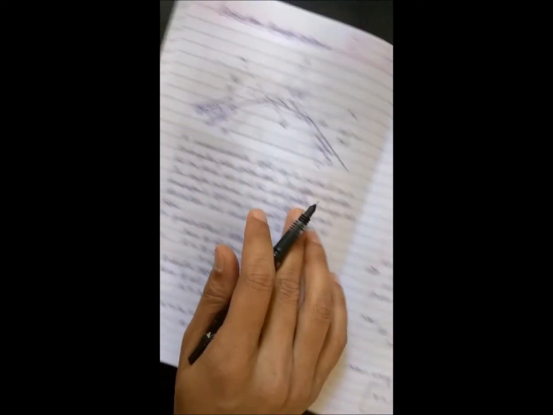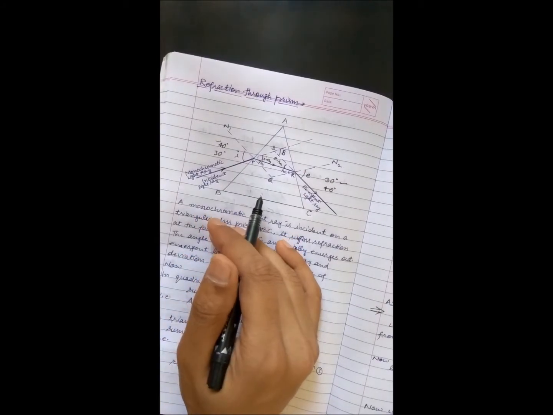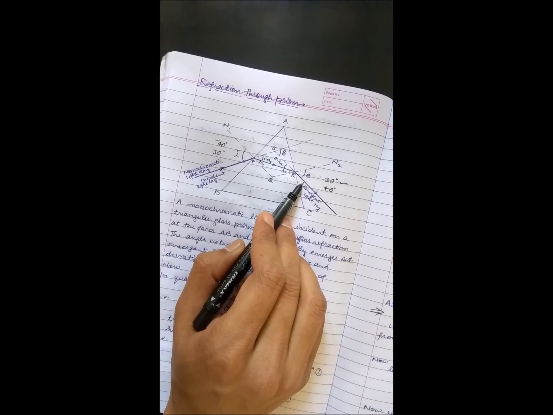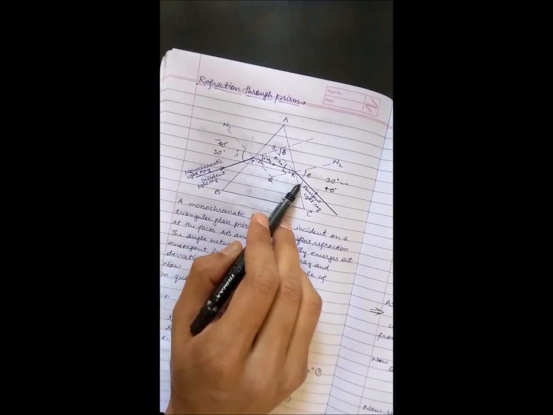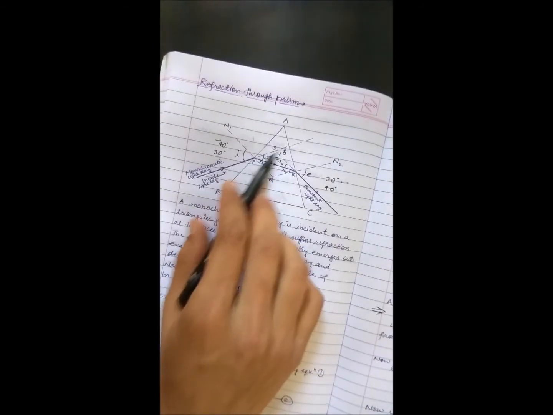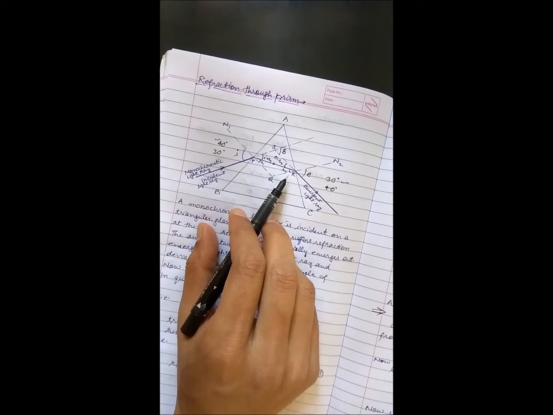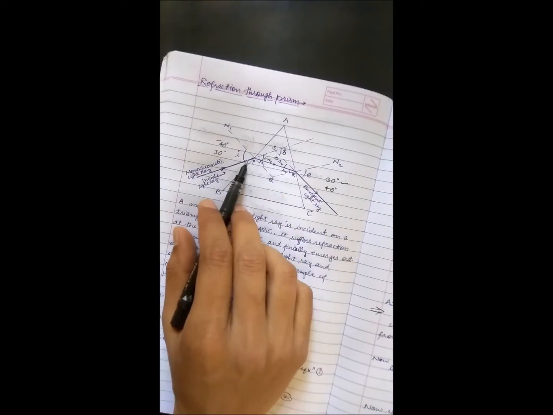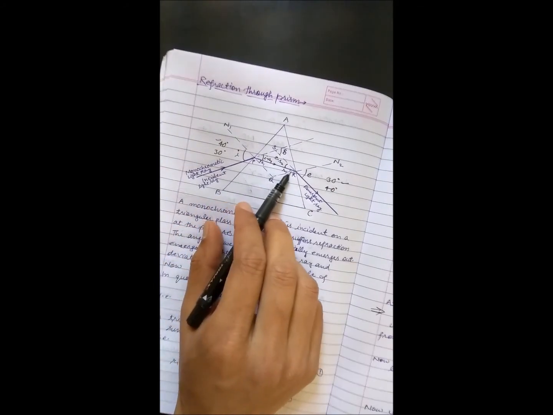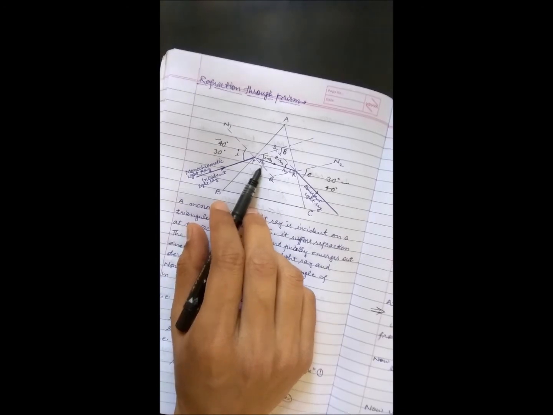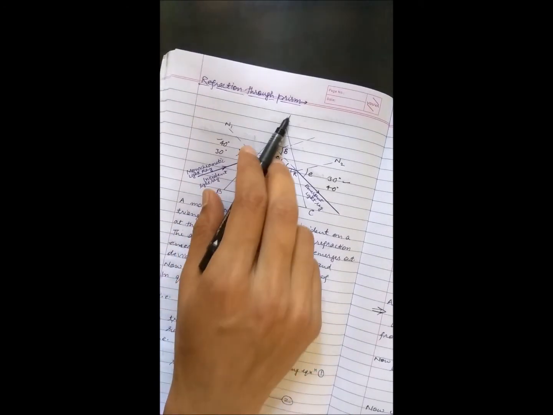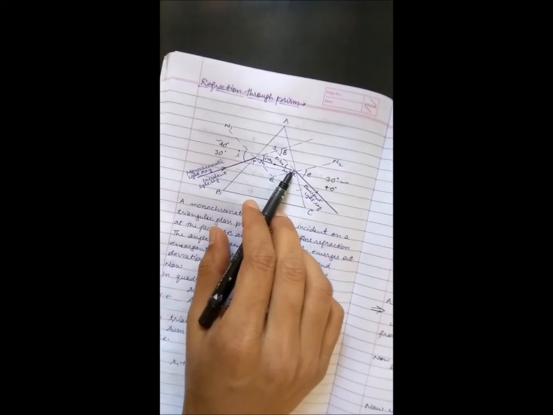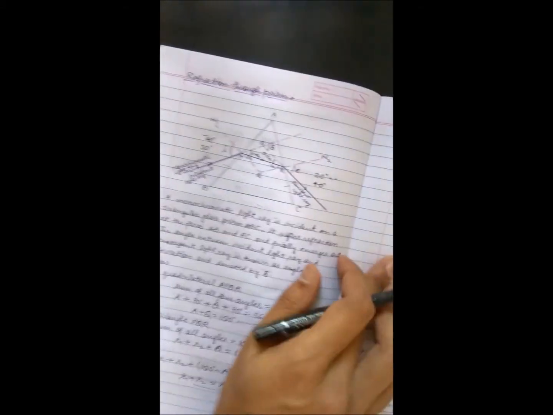How? In this diagram, we can see if this angle and this angle are the same, means the angle of incidence on both faces is the same, due to the uniform refractive index of the triangle, we can say that the bending of the light ray should also be the same at both points. That's why this angle and this angle both become the same. And if these two angles become the same, and this is a triangle with these two sides the same, then this side becomes parallel to BC.